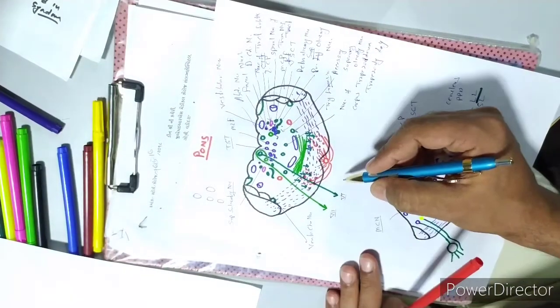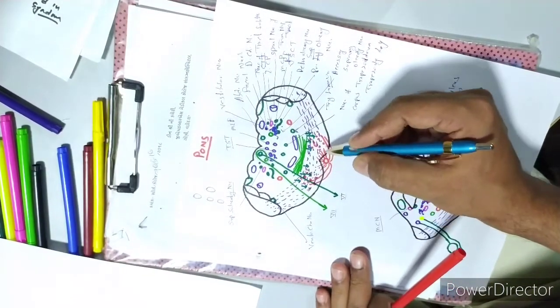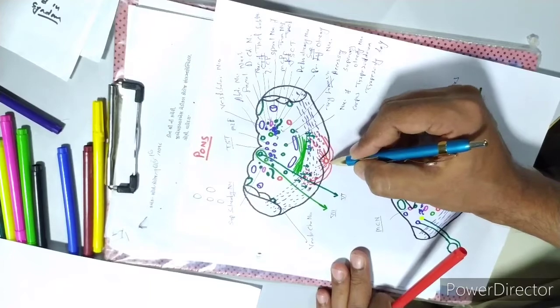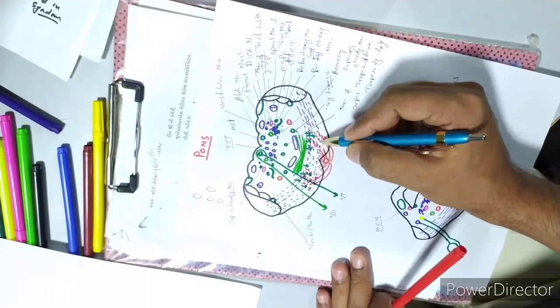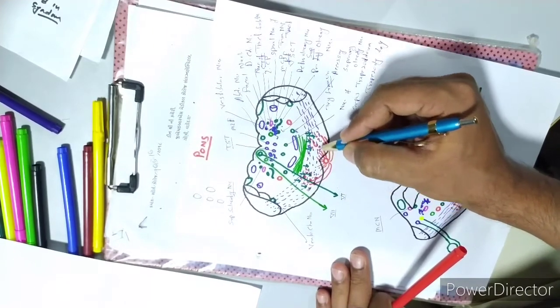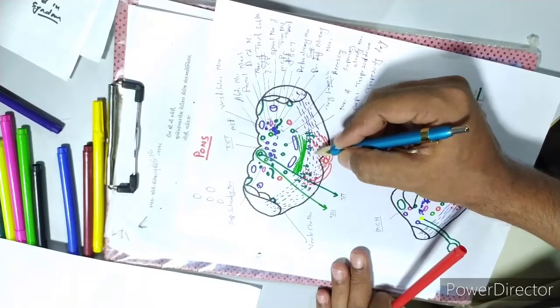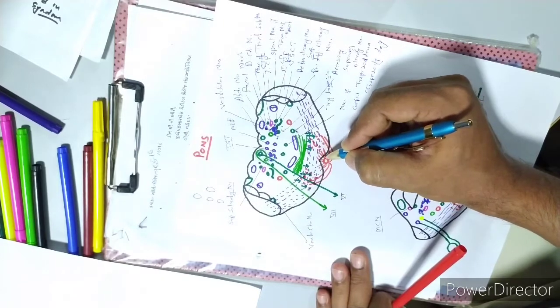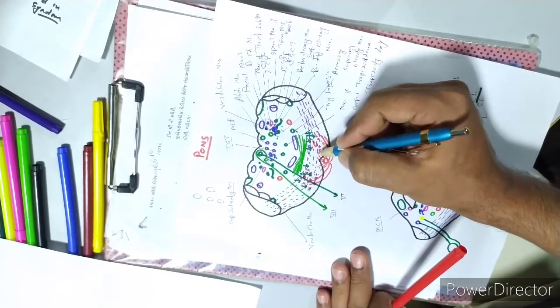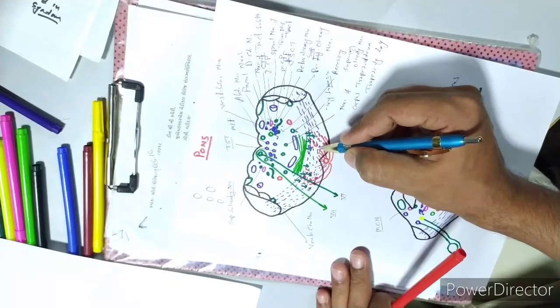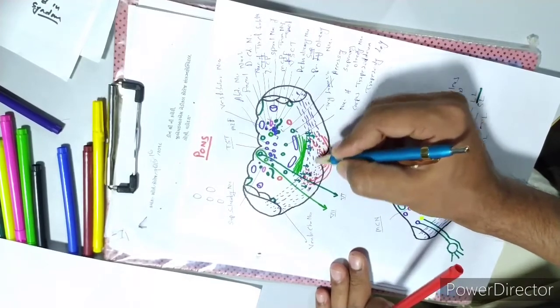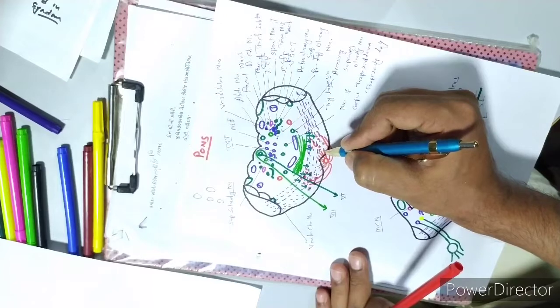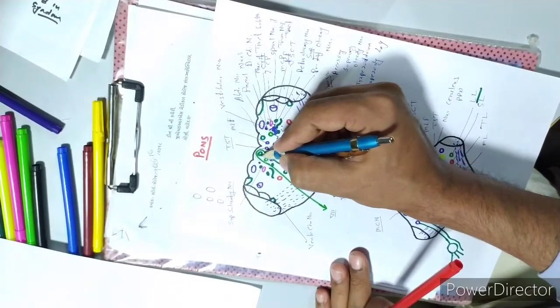So in Raymond syndrome, what happens? The blood vessels which supply the paramedian portion of the pons, the short circumferential branches and the paramedian branches, supply the pyramidal fibers or corticospinal fibers along with the abducens nucleus.